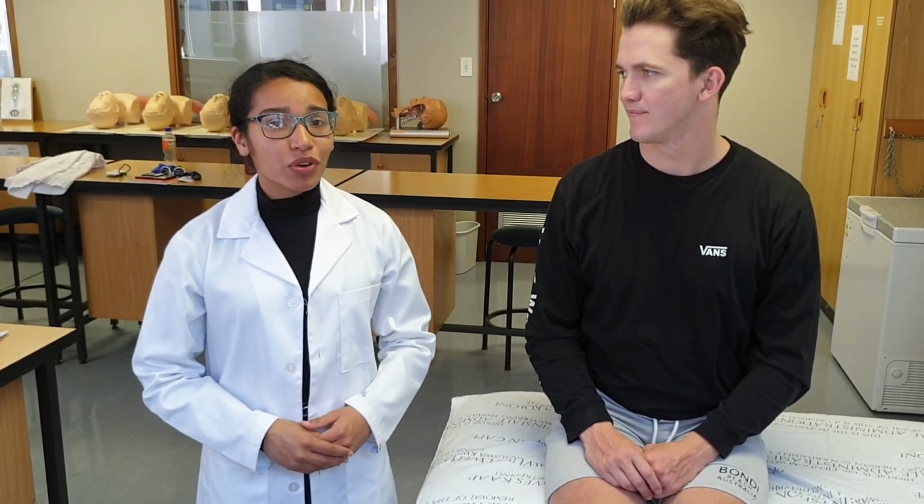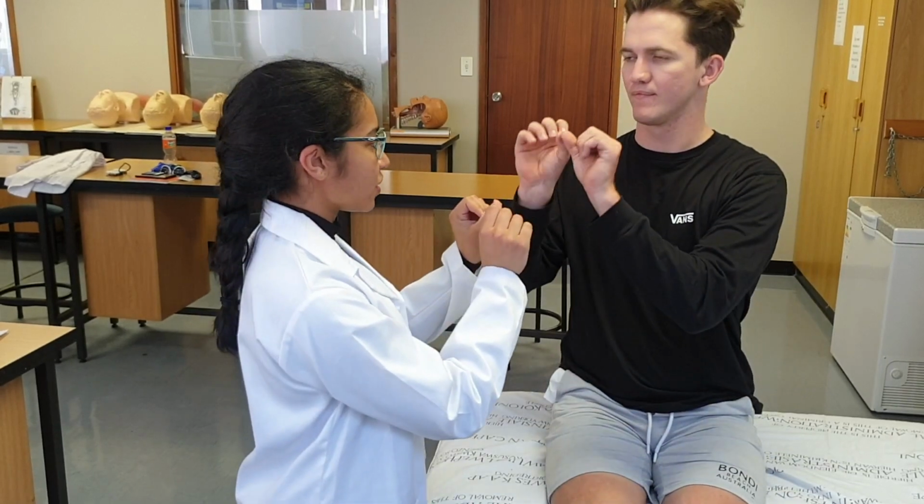Moving on, we'll be checking the nails for clubbing, which is the increased soft tissue in the distal parts of the fingers or the toes due to a variety of reasons, including infective endocarditis. To check for clubbing, we perform the Shamrock window test. Could you please hold your breath?